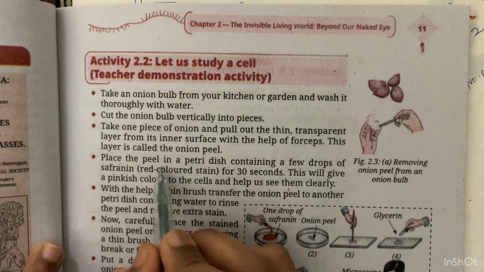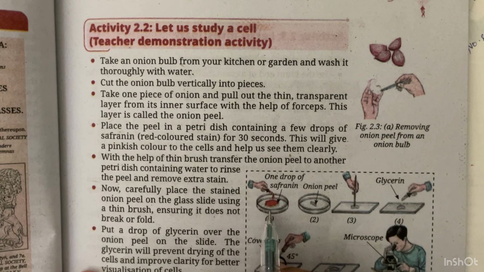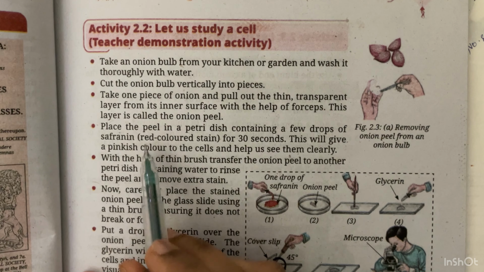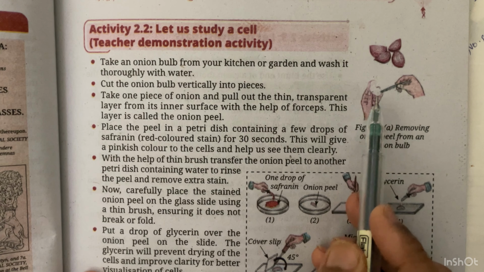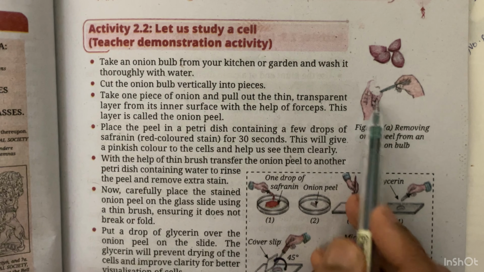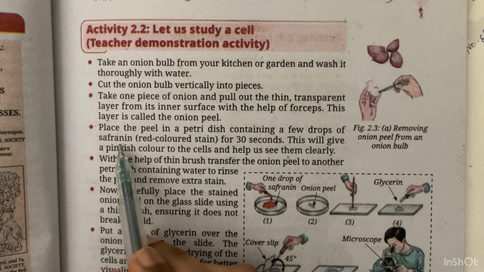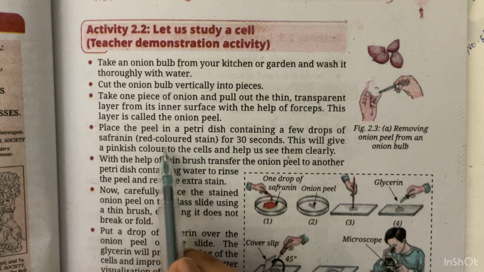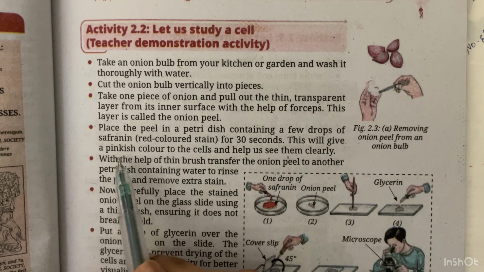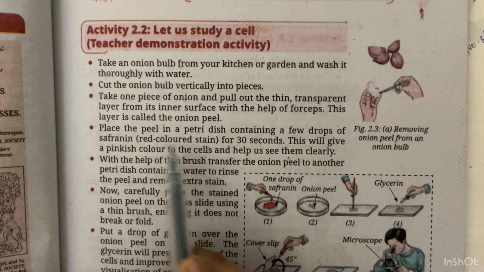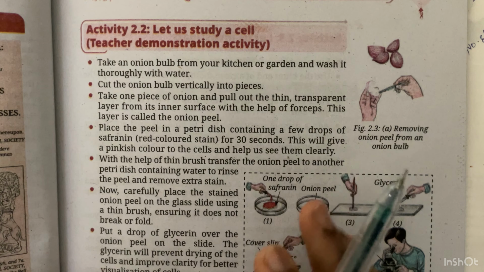Now place the peel in the petri dish. This is what we call a petri dish. It is completely made of glass. So place the peel, this thin transparent peel from the inner surface of the onion, in this petri dish containing a few drops of safranin. Safranin is nothing but a red color stain. We need to leave it in that for 30 seconds. This will give a pinkish color to the cells, which helps us see them very clearly.